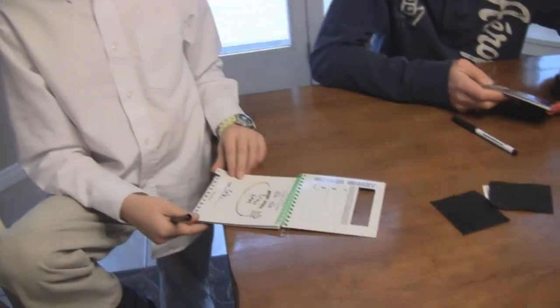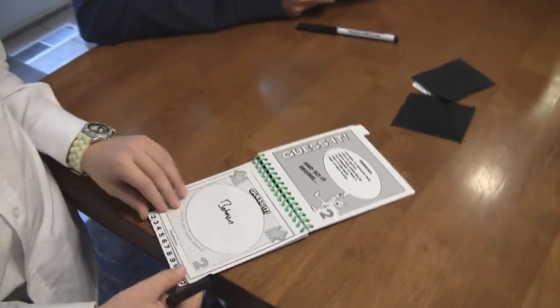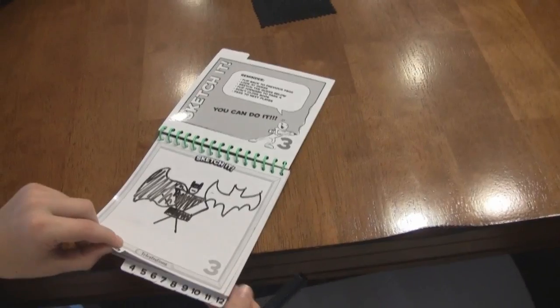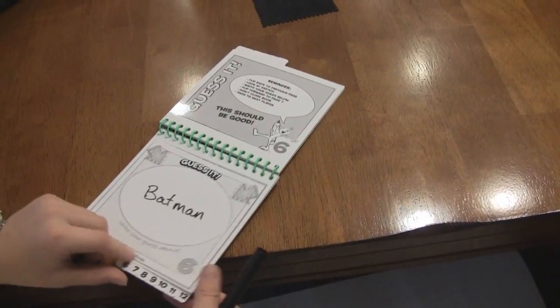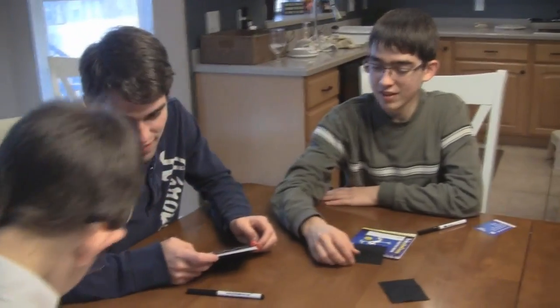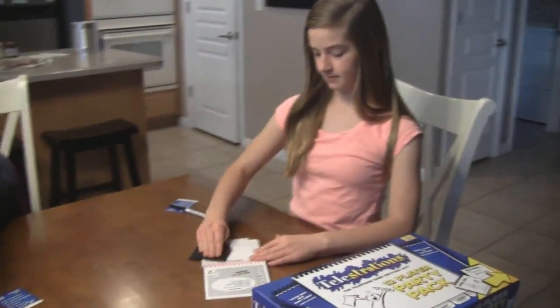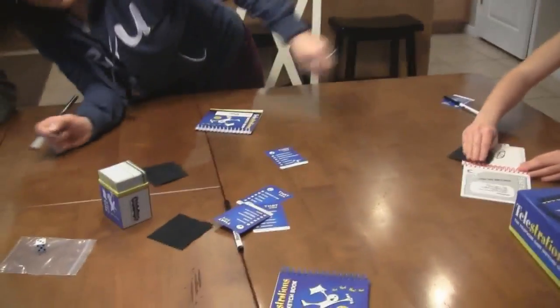My word was Batman symbol. So I drew a Batman symbol. He guessed Batman. Drew a Batman symbol. Batman. Batman symbol. Not too far off, huh? That you got to make up. Yeah. He's gonna make up his own. Nope, that's not mine. Mine was right here. It was a number blank. You got to make it up.